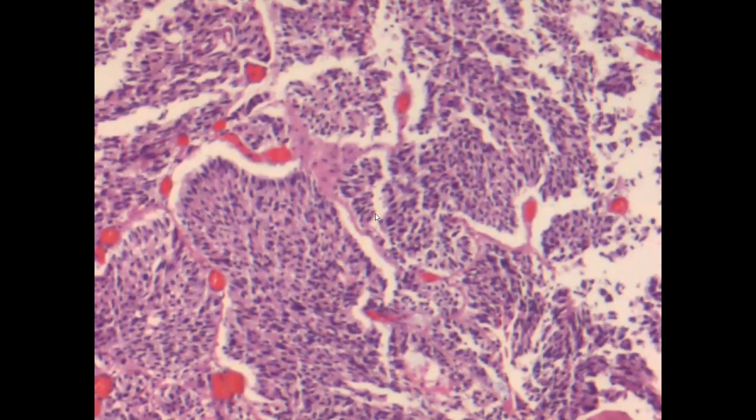For comparison, I got you this slide. We are at 10x, and this is a high-grade urothelial carcinoma. On these kinds of specimens you can find a lot of cautery artifact, but I just want you to appreciate here that we have fibrovascular cores, as you can see, full of blood vessels.